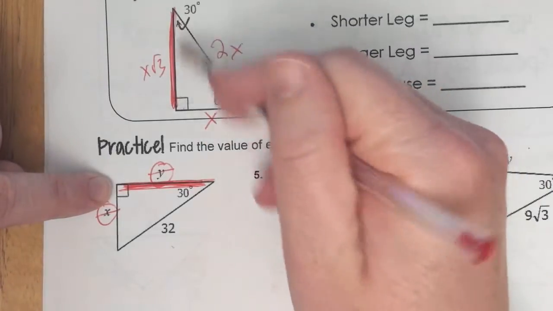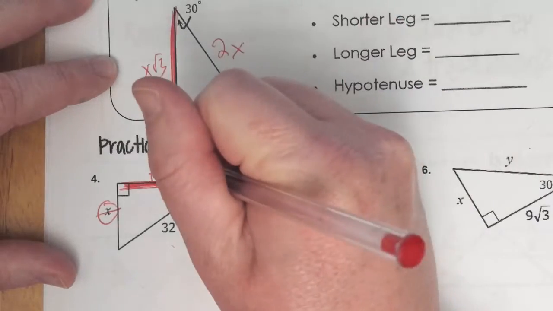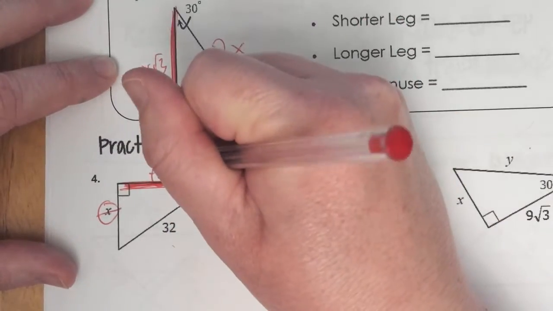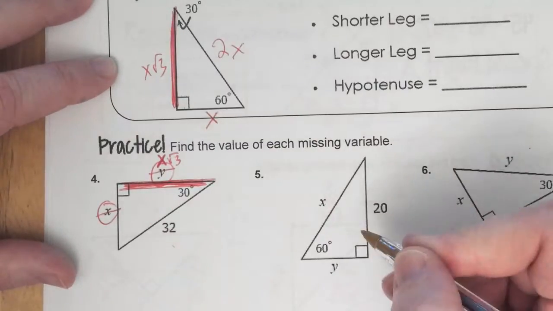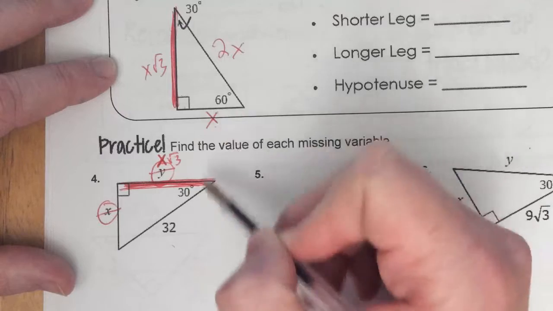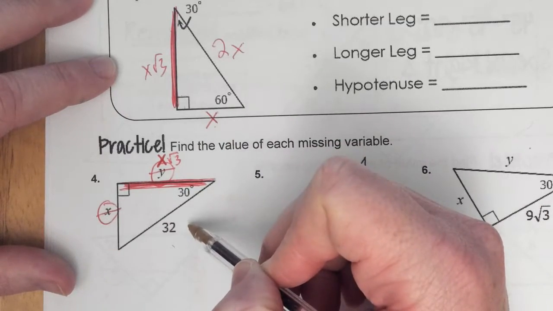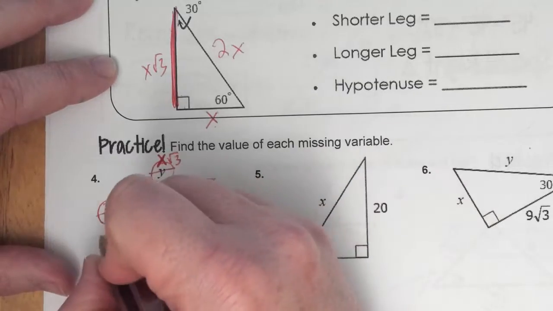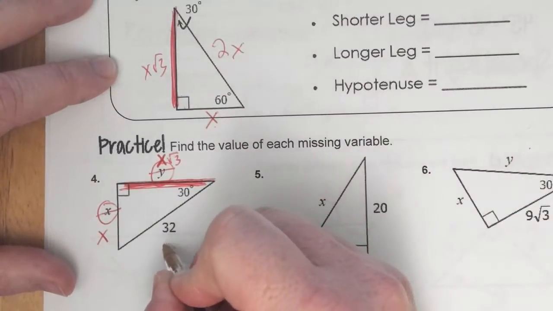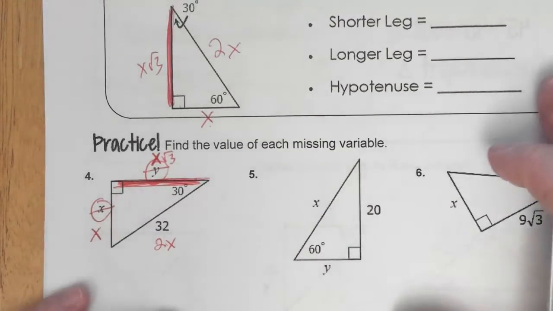Okay, let's label it. So the fold is X radical 3. You either write it above or below, never next to it. So there's X radical 3. And then the X and the 2X. The X is the shorter side. Where's the short side? Is that the left or the right? So that would be the left. That's X. And the long side, 2X, would go right down here. All right, sweet. Number 5.